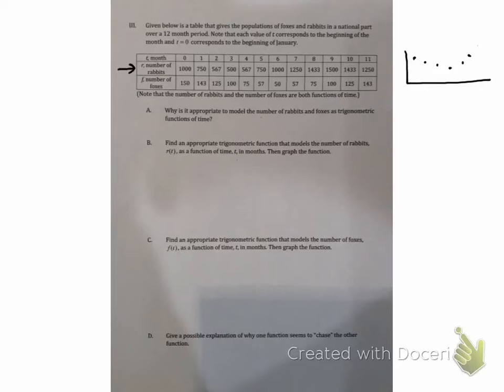Oh, now I go even higher. 1,250, 1,433, and then what? 1,500. Oh, but then what? It's going to start dropping. Do you see what's happening here with my data? It is dropping, and then what? Then going back up, and then what?